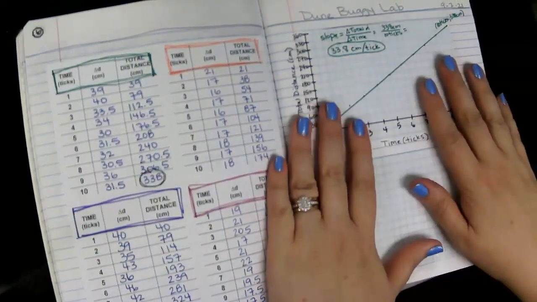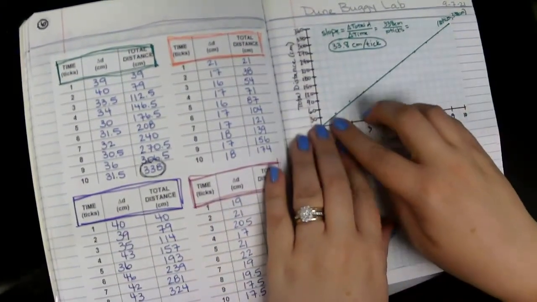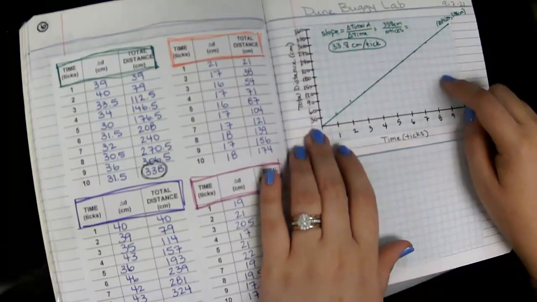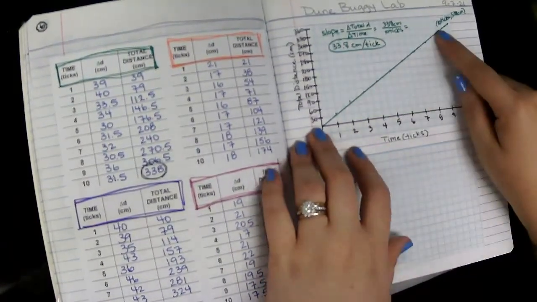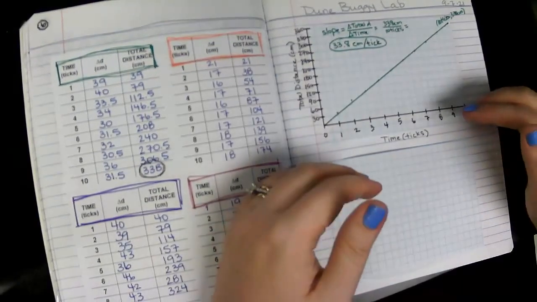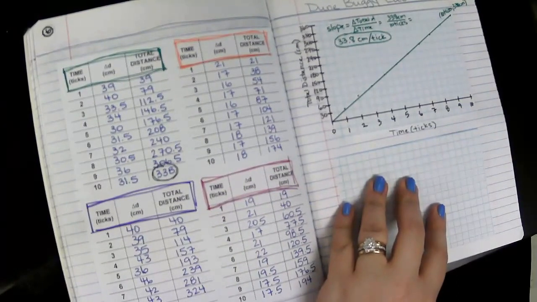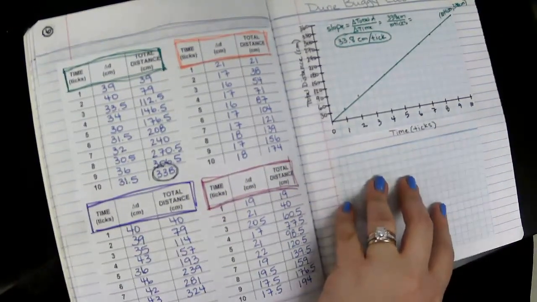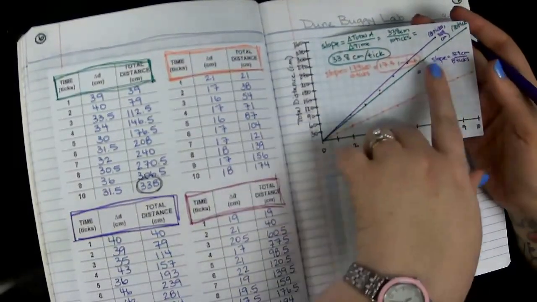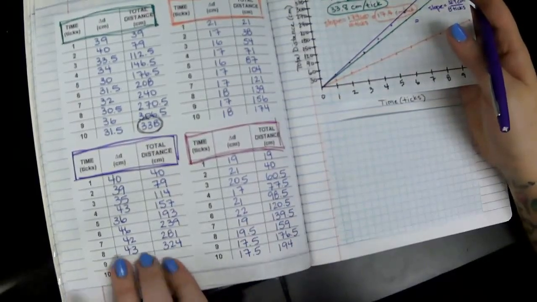You're going to do the same thing for the rest of your 3 data charts to get 4 different colored lines on this graph. Every time you draw a line, find the slope of that line, and then go on to your next data chart. Now notice on my purple line here, I only go up to 8 ticks because my data stops at 8.